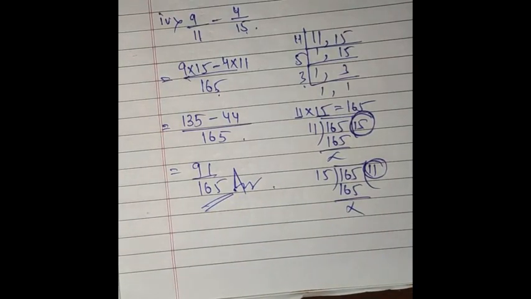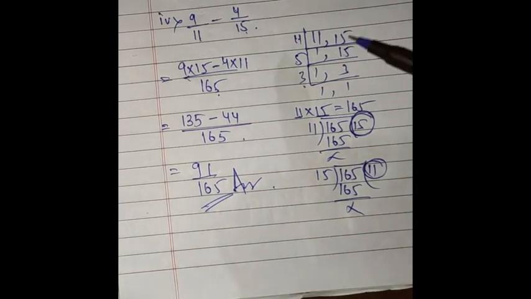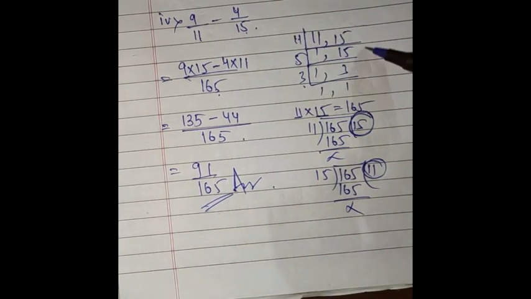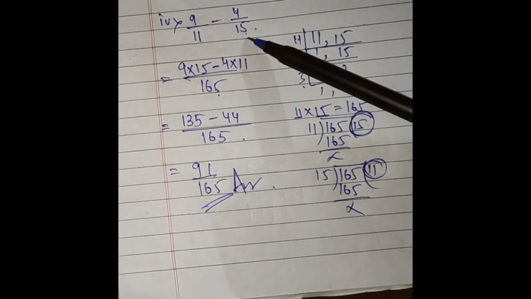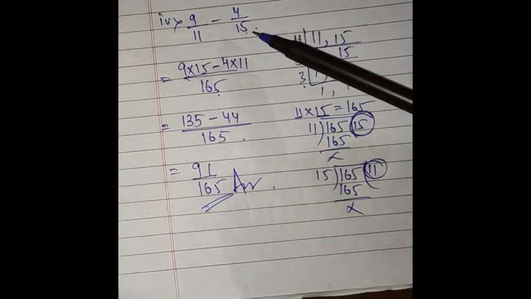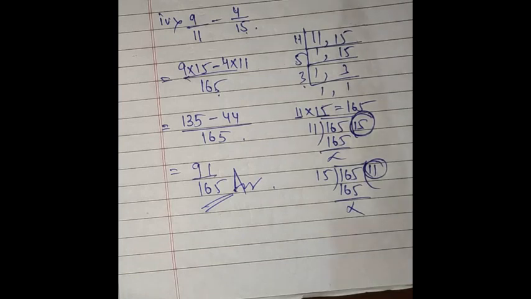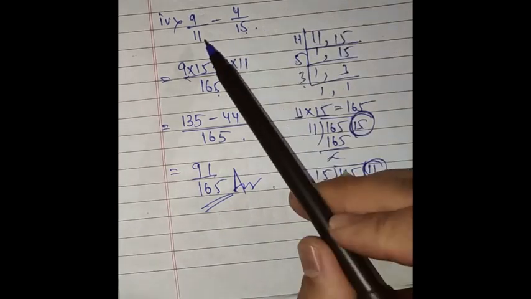Alright, so this is the way to solve the problem. First of all, again I am revising. First of all, get the LCM of these two denominators. If there are more than 3-4 fractions, then similarly you'll take out the LCM of 2 to 3 fractions according to the question. Here it is only 11 and 15, so you will get the LCM of this.